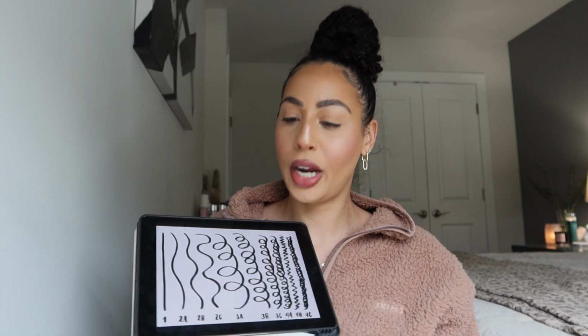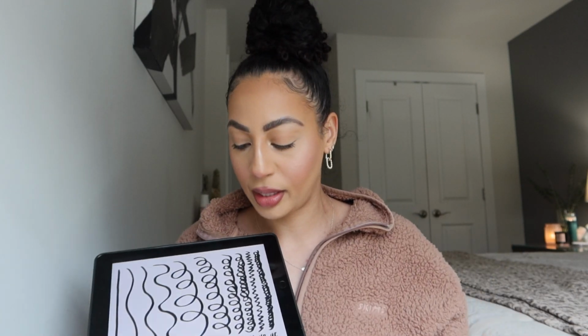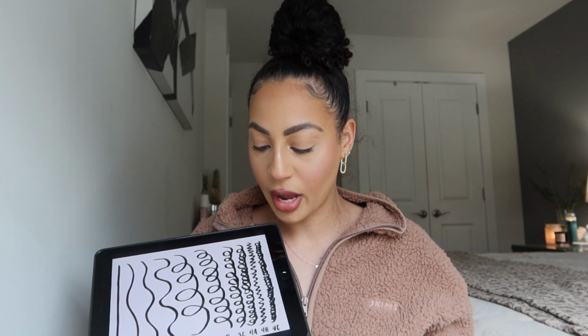It's also drier because it takes longer for our natural oils to travel down to our ends. That would be very helpful to know versus straight or wavy hair, which probably gets oily a lot quicker, whereas natural hair on the end of the chart, we have to do more deep conditioning and oil treatments and scalp treatments and all of that kind of stuff.